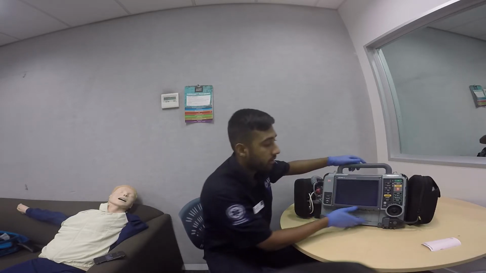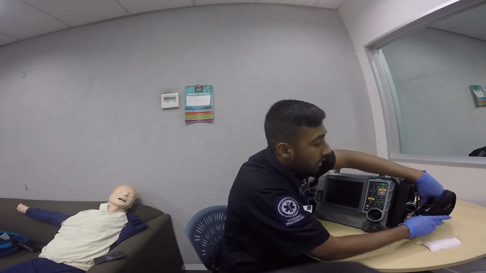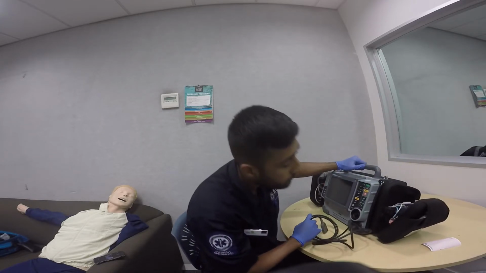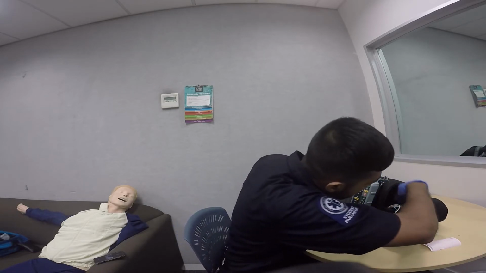On the opposite pocket, we've got a 12-lead ECG with connector dots. We've also got a test probe and some spare connector dots as well. So I'll take our test probe out.